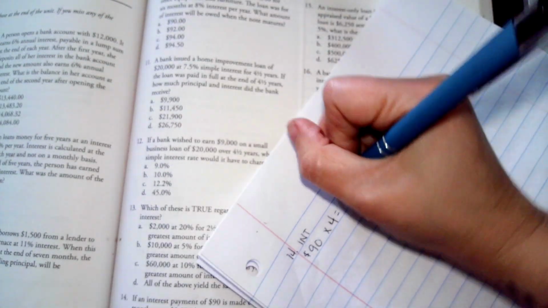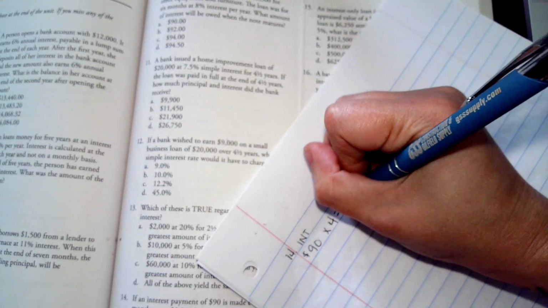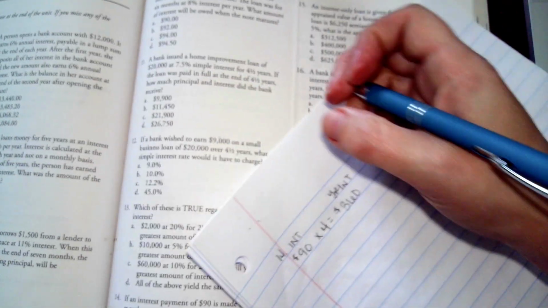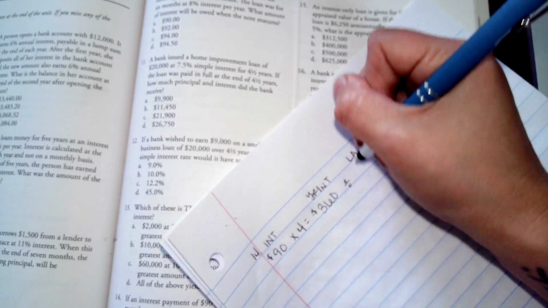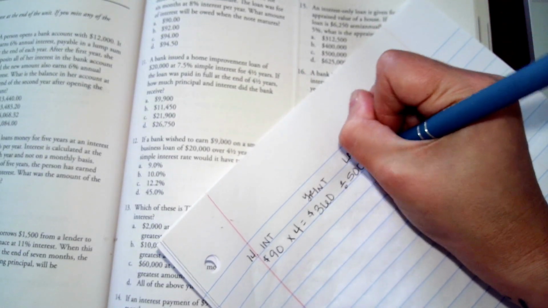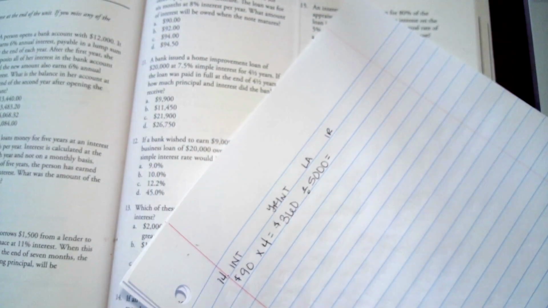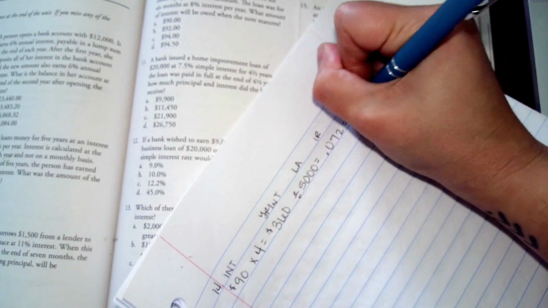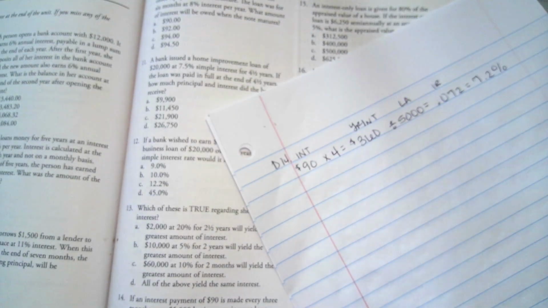So the yearly interest would be $360. Now that we have that, we can divide that by the loan amount of $5,000 to get the interest rate. It's 0.072 or 7.2%, which is D.